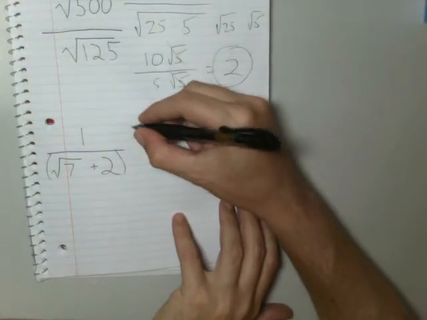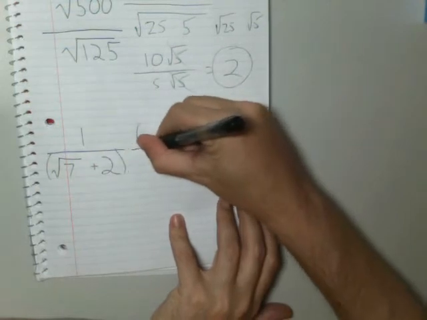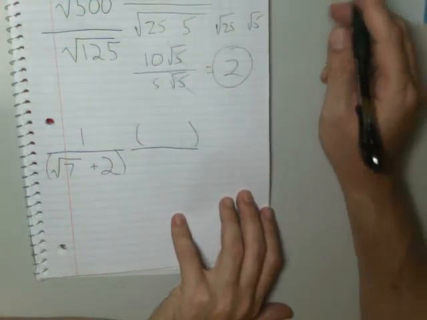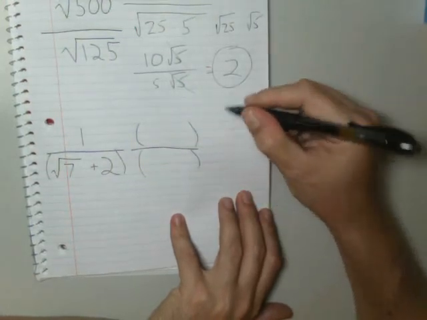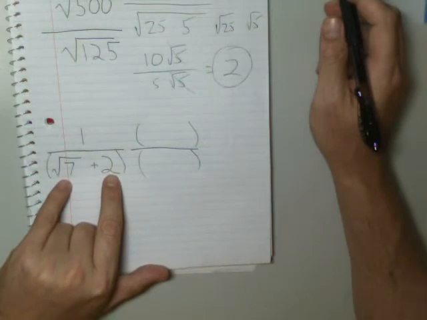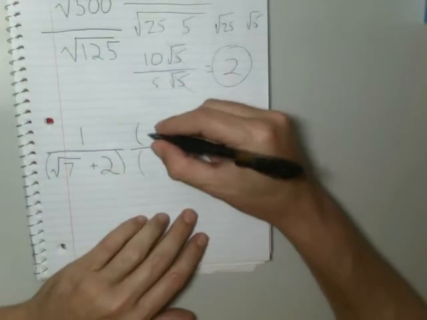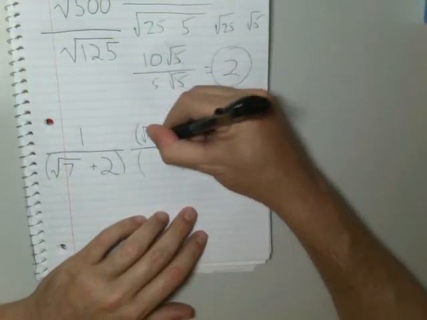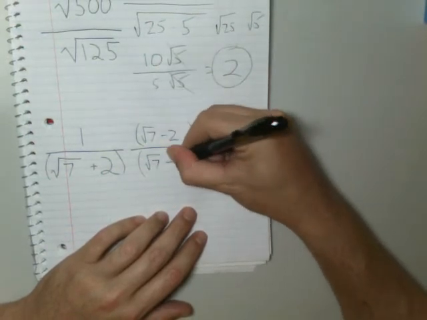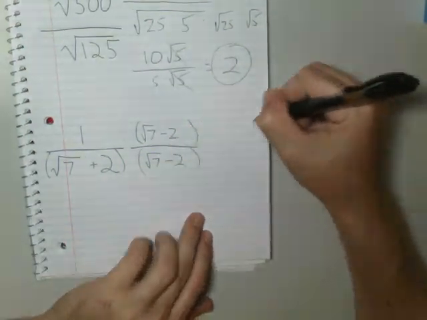So what we do is multiply by a form of 1. I can multiply anything times 1 without changing its value. So I'm going to multiply by the conjugate pair of root 7 plus 2, and the conjugate pair is root 7 minus 2.